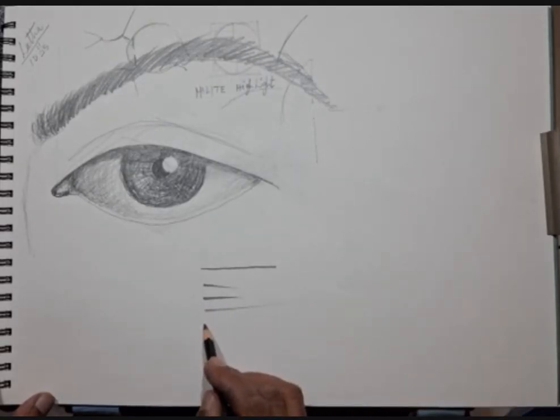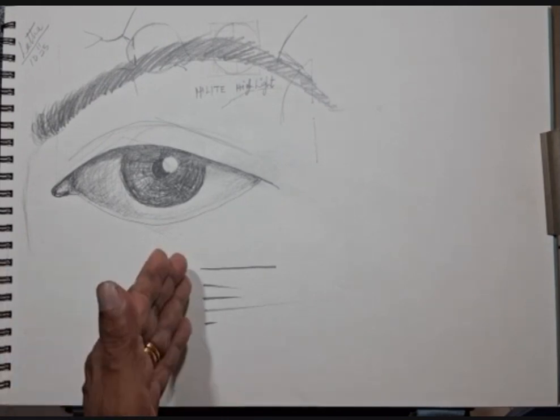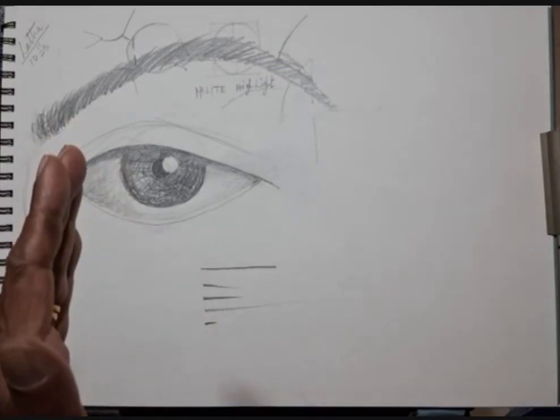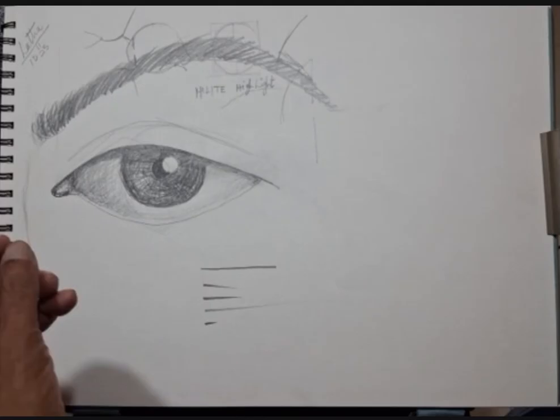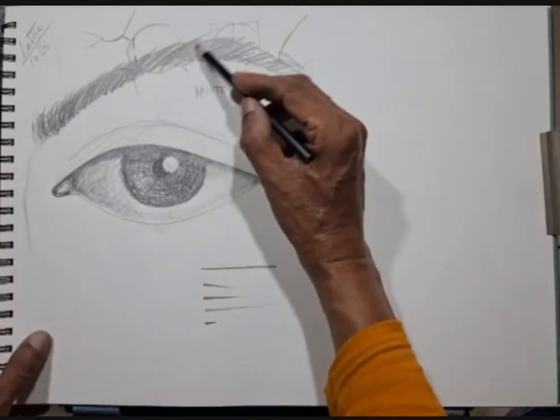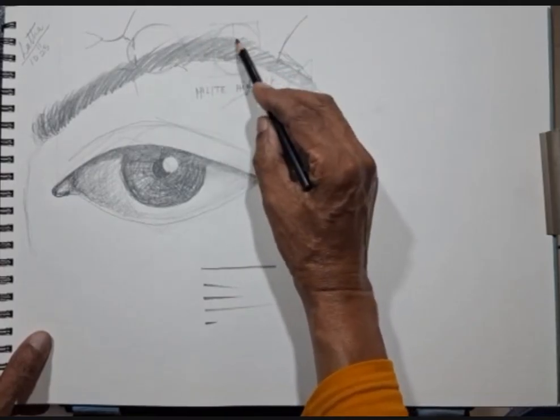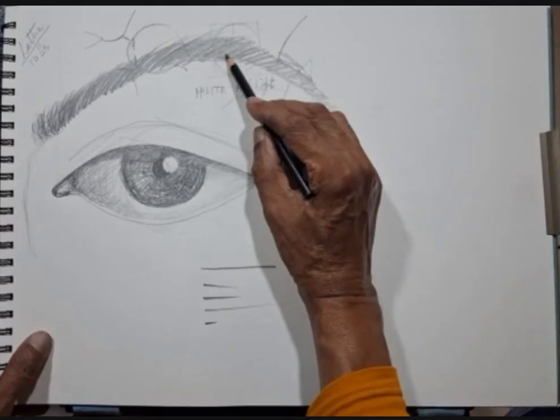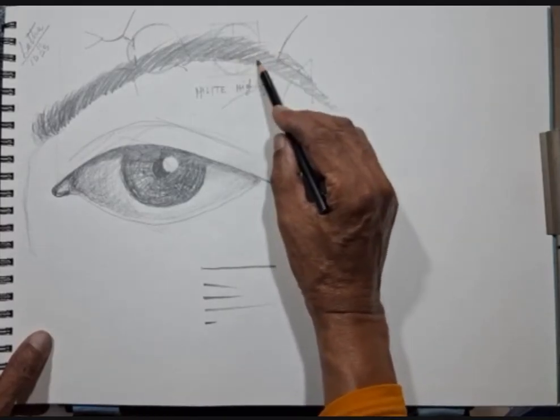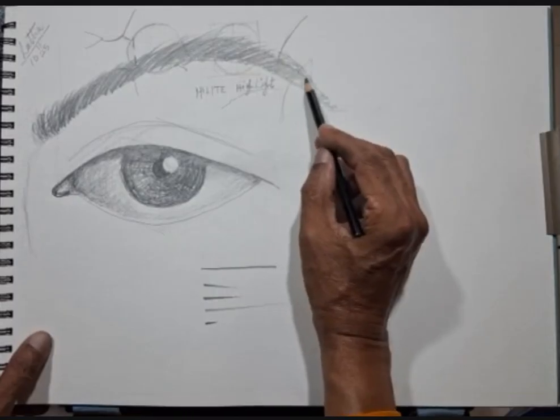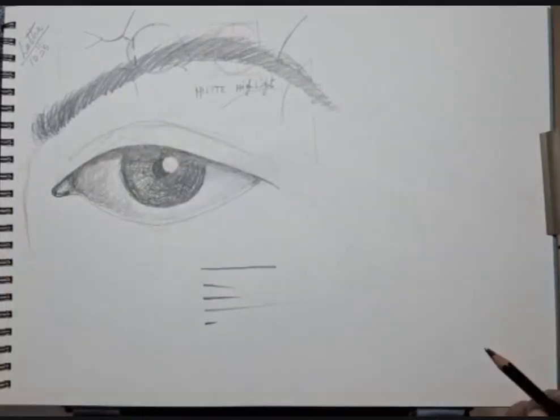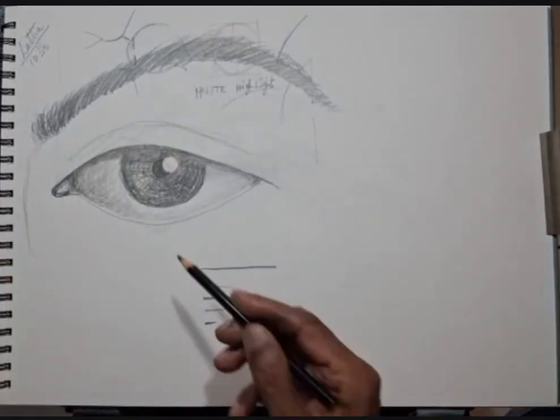Longer throw, shorter throw. Okay, we do that when we want a definite line. Most of the eyebrow hair are going to be thick at the bottom and thin as they come out, right? Okay, we can go into the science of that, but we won't do that now.